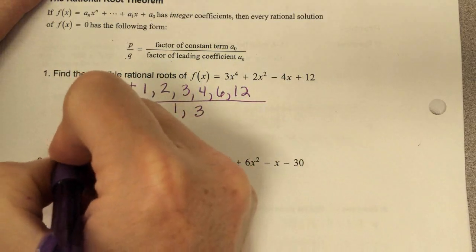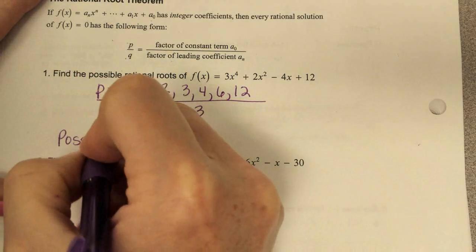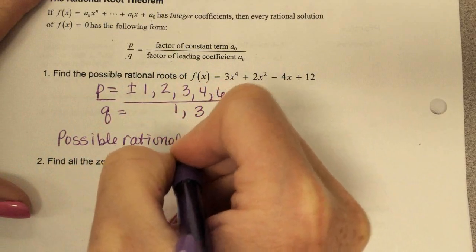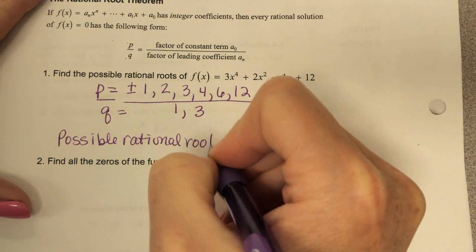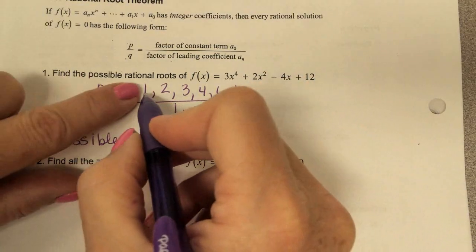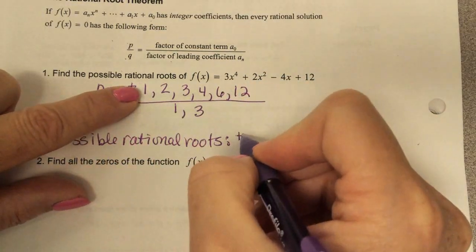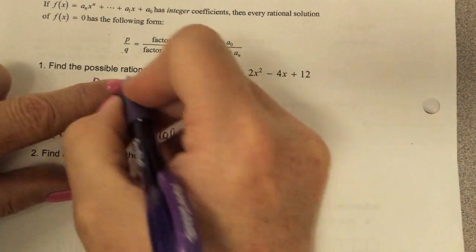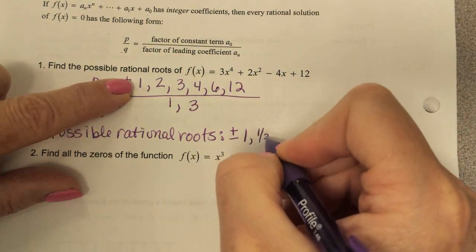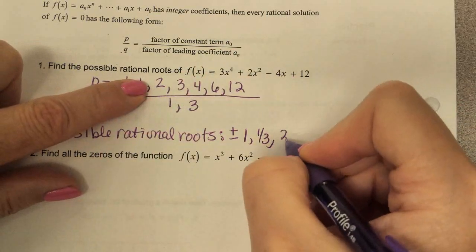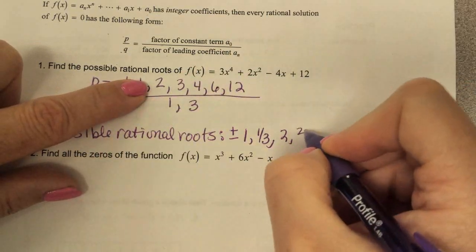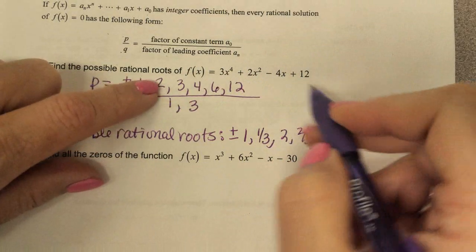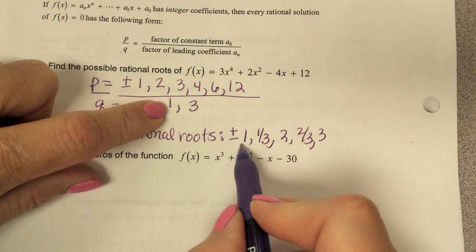So my possible rational roots, and the word rational just means fractional, I have to do all the combinations. So it's going to be plus or minus any of the following. 1 divided by 1, 1 divided by 3. 2 divided by 1, 2 divided by 3. 3 divided by 1, and then 3 divided by 3 is 1, which I already did.